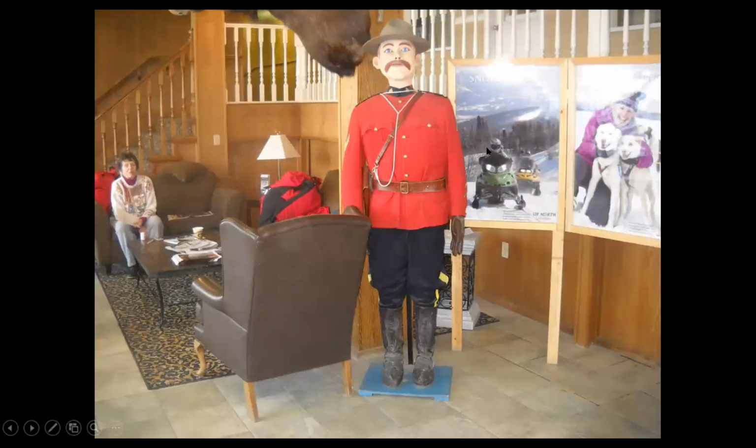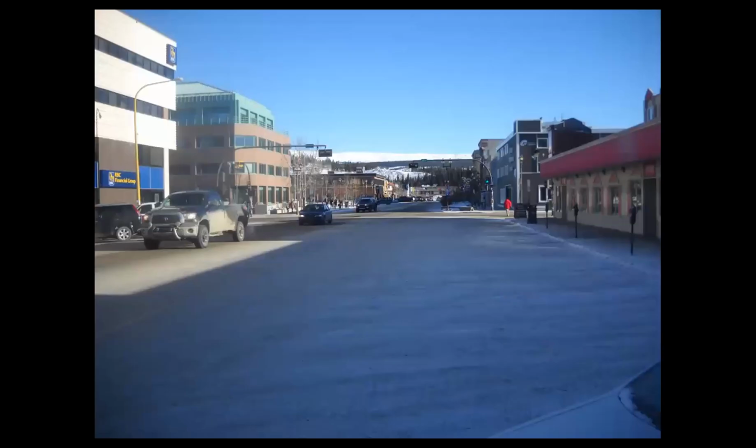This is the lobby inside the Best Western. We have this mounted policeman here to keep things under control. And a few views of the city streets.